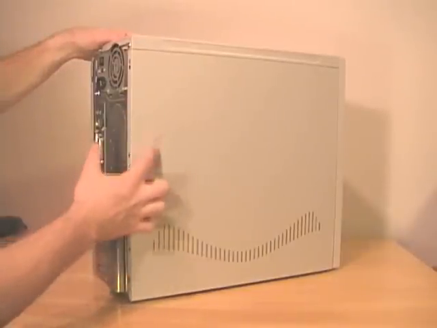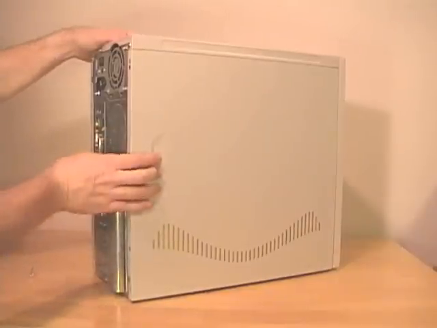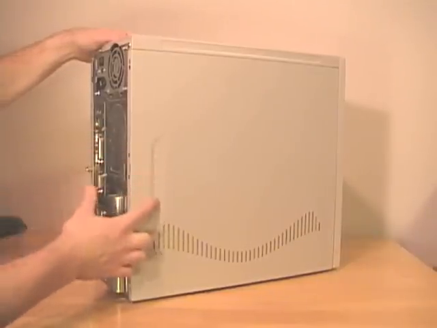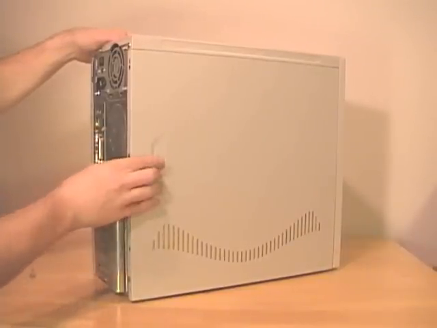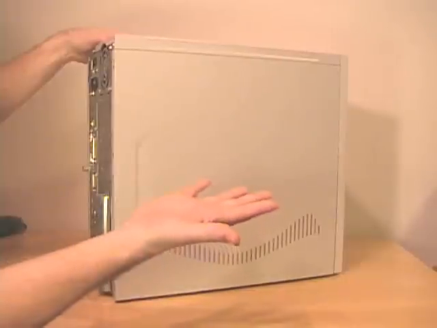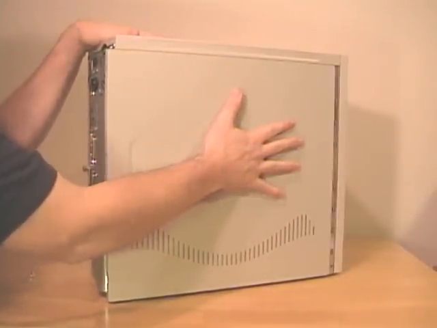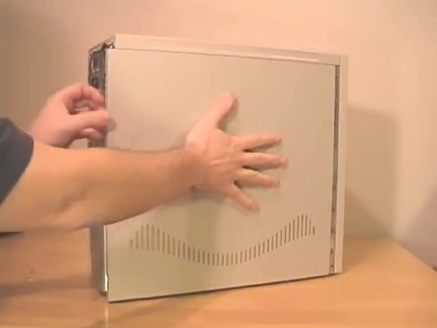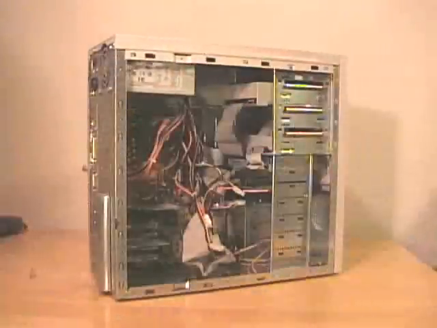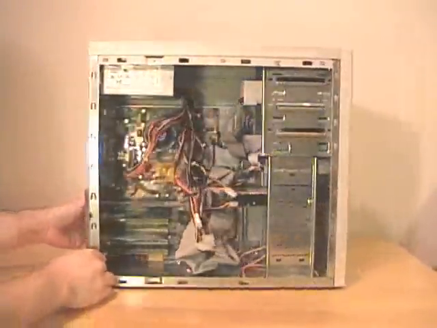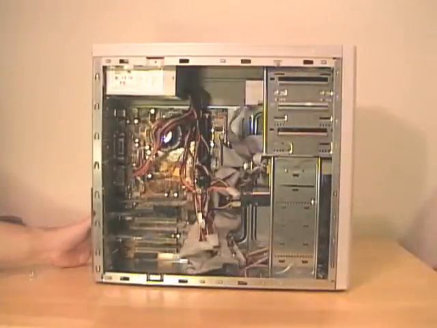Most side panels have a little notch or tab here that I can use to open it with my fingers. A lot of the times you can't get enough grip on this to be able to remove it, so I like to use my open hand and even some of my forearm, lay it on the side of the case. That allows me to get enough traction to be able to hold the side panel, to be able to remove it, and then this will allow me access into the inside of this case.